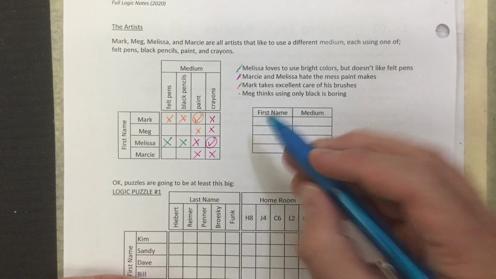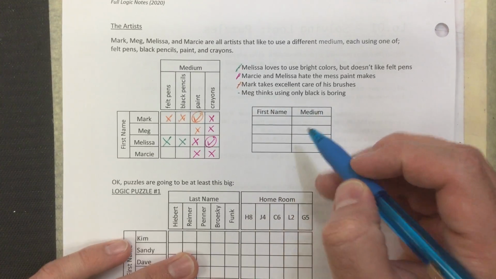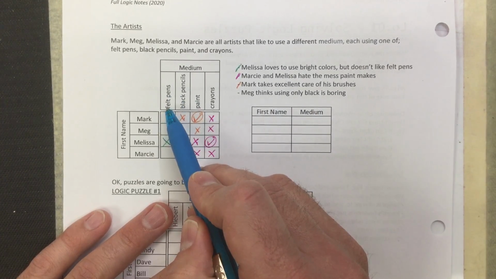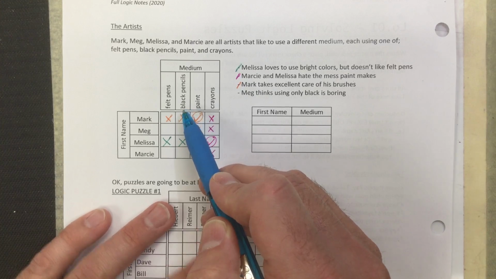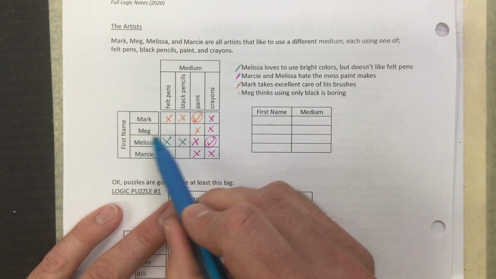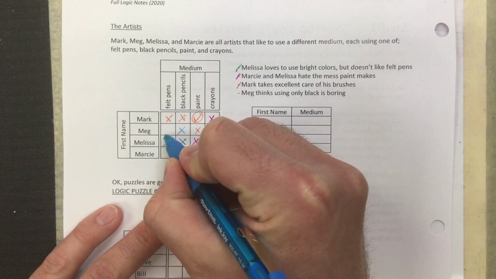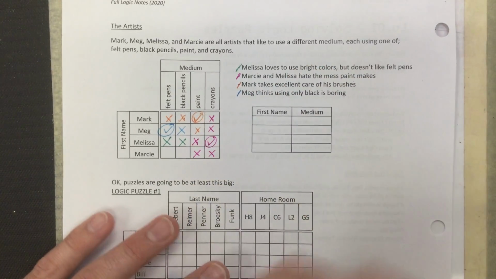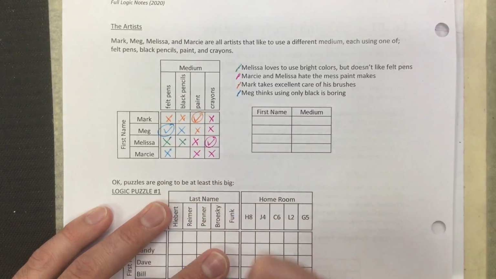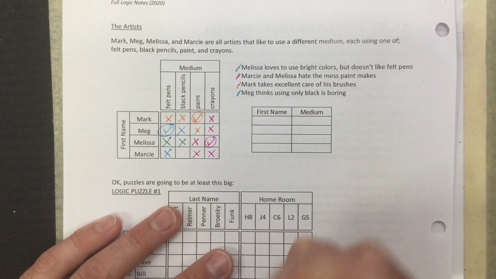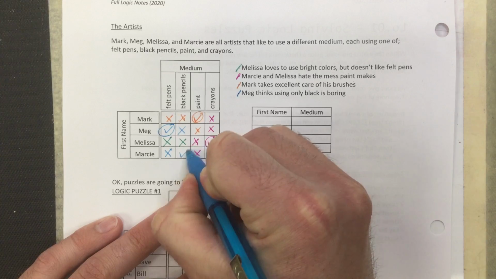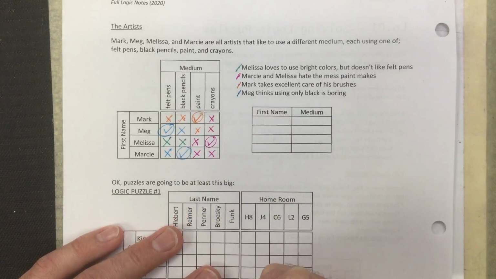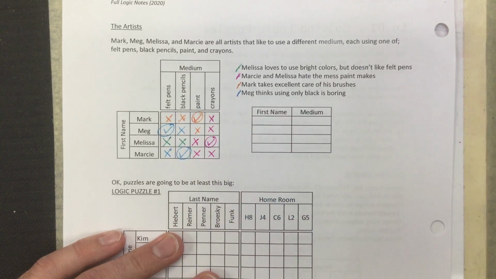All right, next step, Meg thinks using only black is boring. Well, felt pens have color and black has just black pencils. So in other words, Meg must not like black pencils and will therefore like felt pens. Okay. And using deduction, we know that Marcy will not like felt pens as well, and thus Marcy must like black pencils. Sorry about the announcement there.